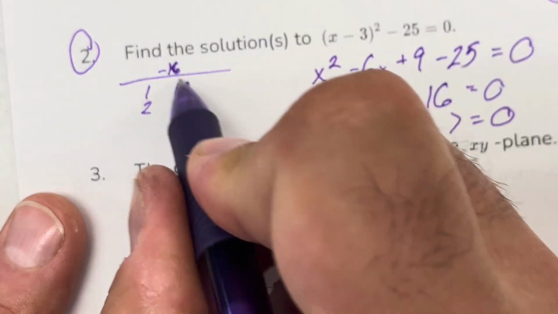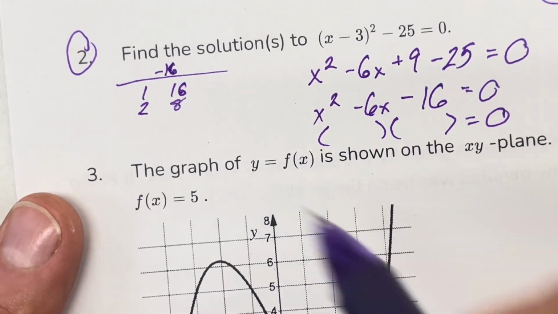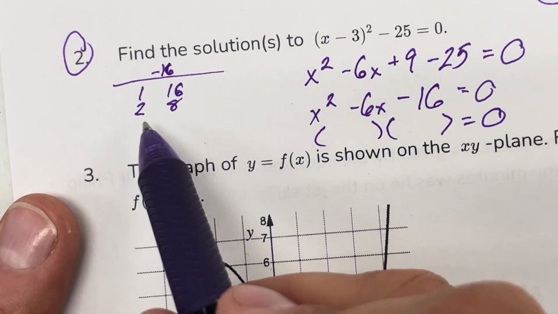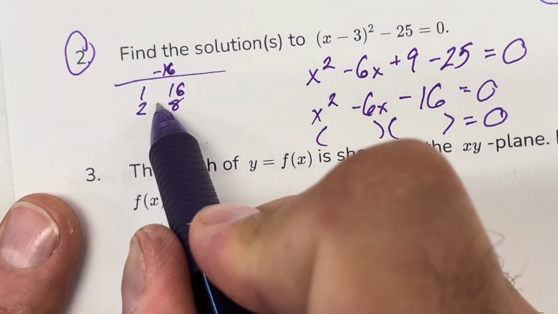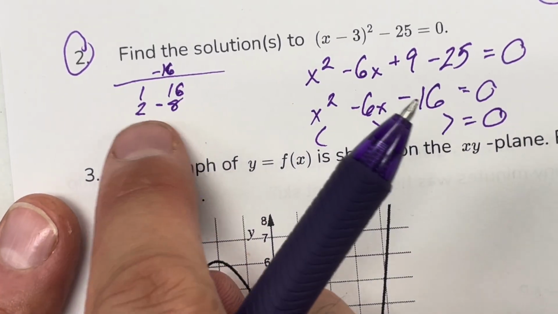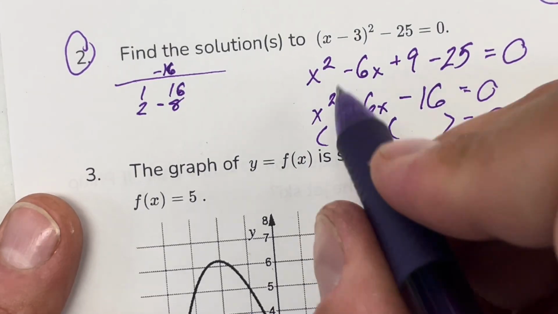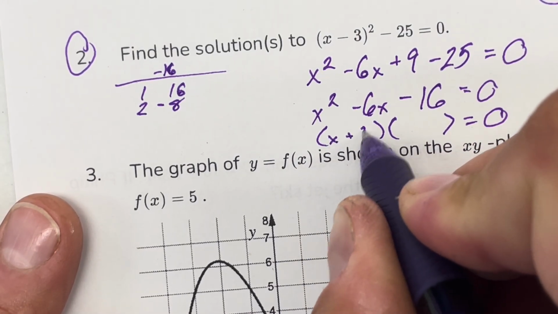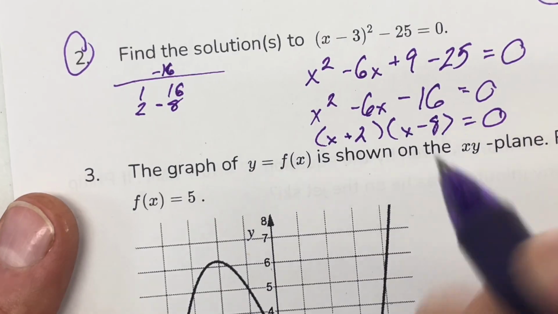So, 2 times 8. If I make the 8 a negative and multiply 2 times negative 8, I get negative 16, and if I add them together, that's the one. So we get x plus 2 and x minus 8.